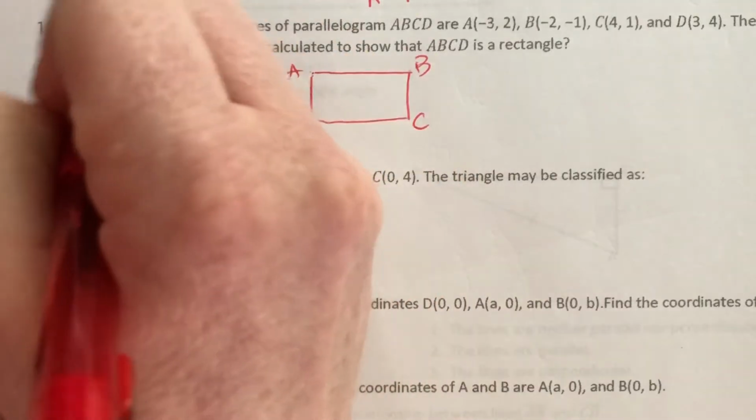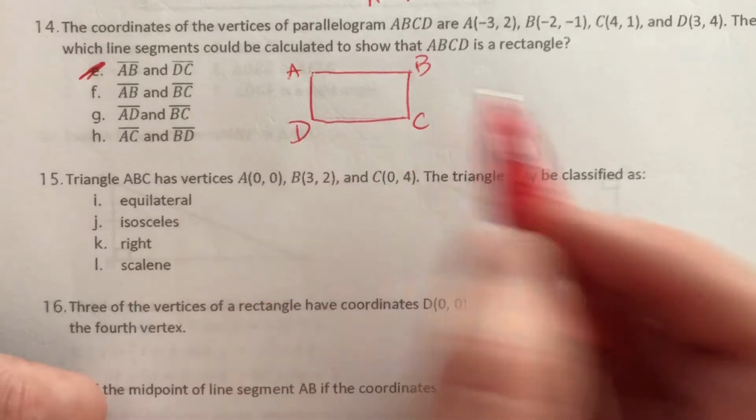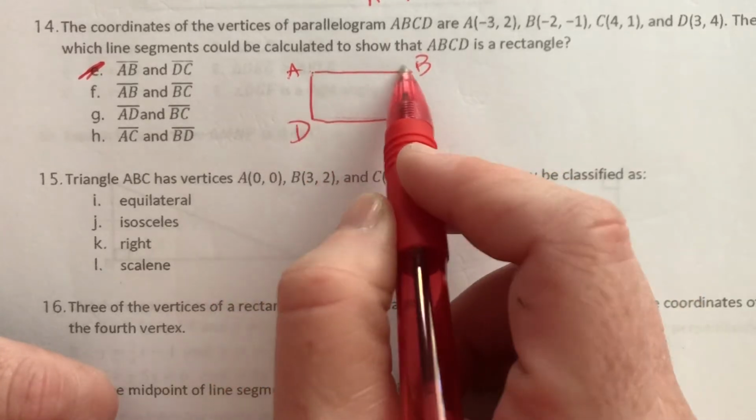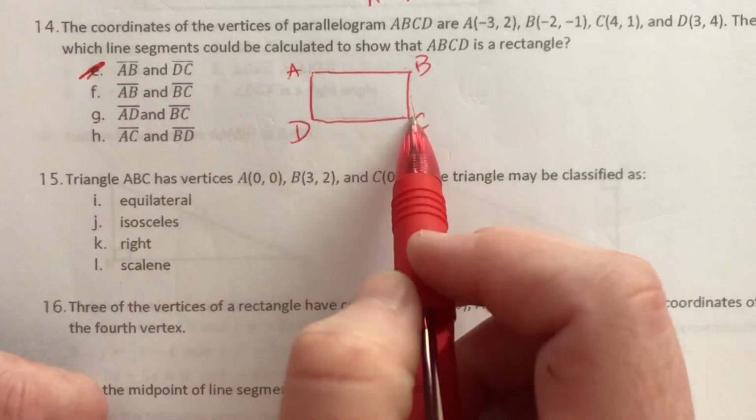So that would not work. We don't want opposite sides. Opposite sides are parallel, and that could be true in a parallelogram. We need to prove that adjacent sides are perpendicular. So AB and BC, those are adjacent sides.